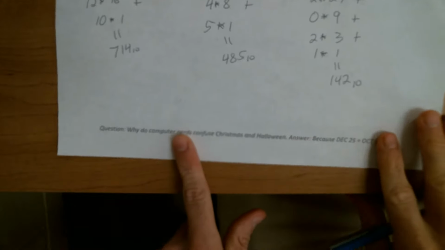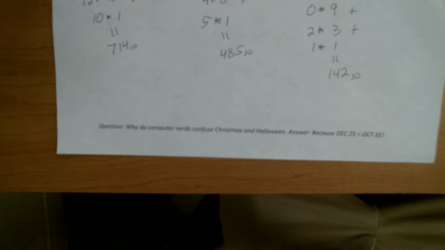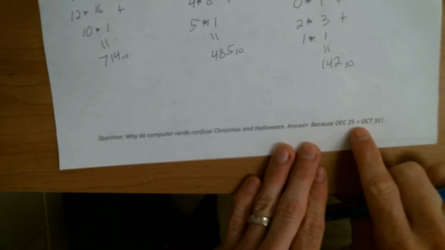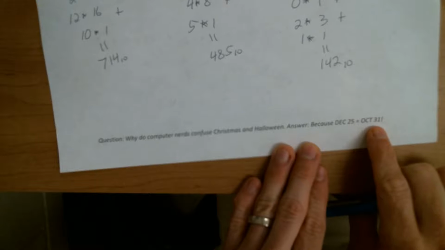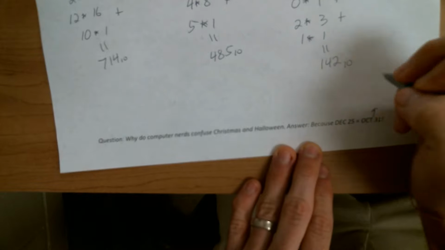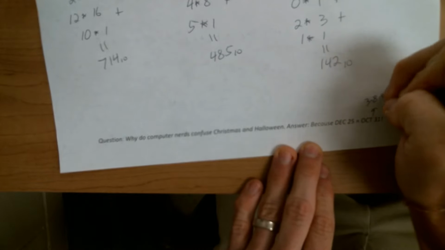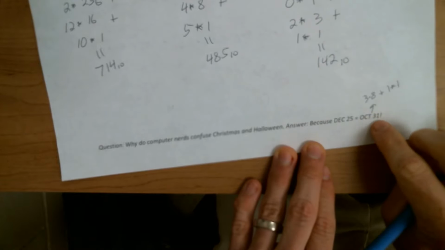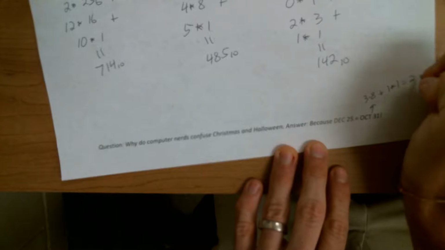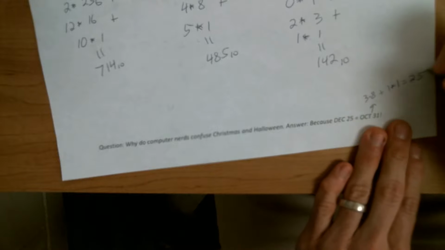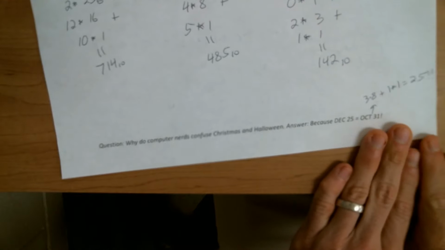Again, nice question down here. Why do computer nerds confuse Christmas and Halloween? Because decimal 25 equals octal 31. Get it? 3 times 8 plus 1 times 1, because this is 8 to the first, 8 to the 0, equals 25. Boom. Computer science jokes. So good.